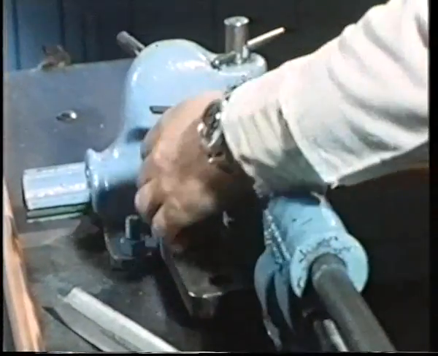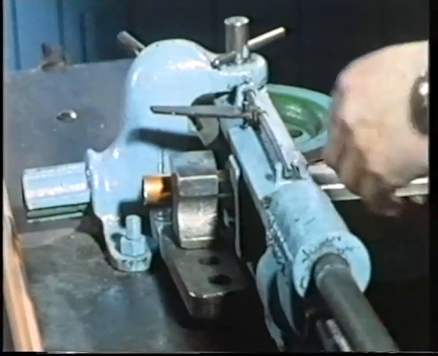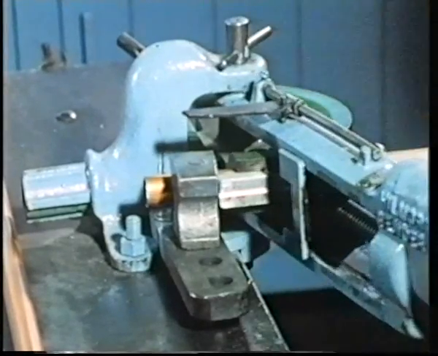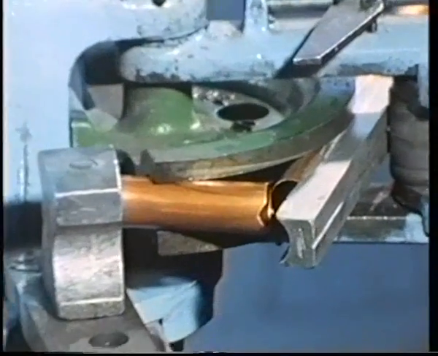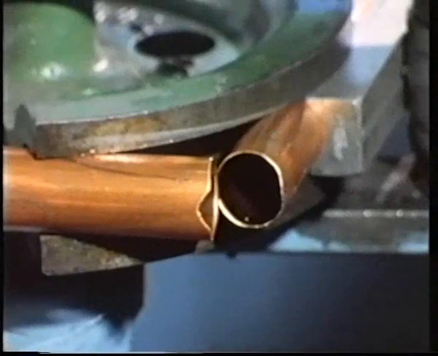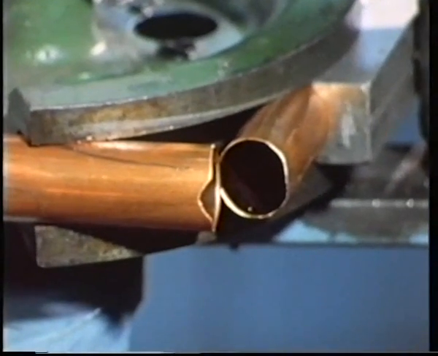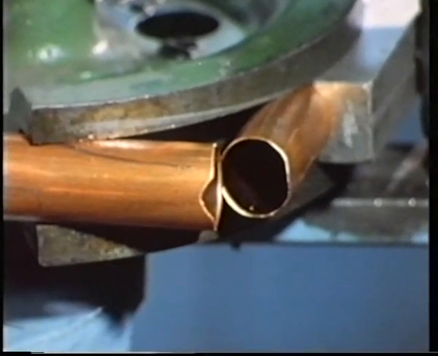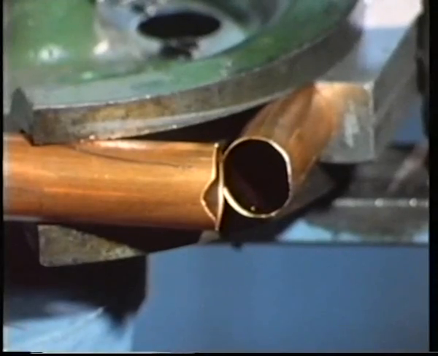But what if we try bending a piece of cold worked tube? Not all its properties are useful ones. Can you think what could be done to the copper to prevent this from happening?